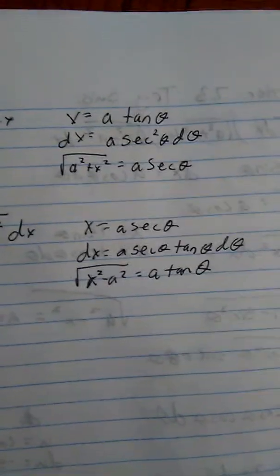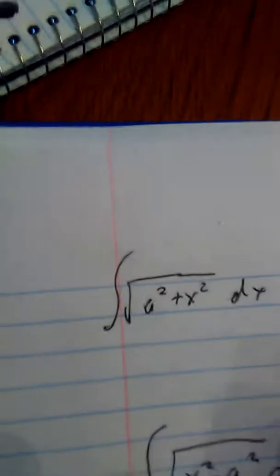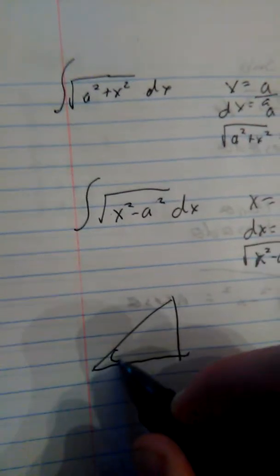Okay, so one last thing I want to share with you is, what do we do if we don't have bounds, and we can't change the bounds from x to a theta? What we're going to want to do is make a triangle. And each one is going to be different, so we'll take this top one for instance. We have x equals a tan theta. So if we divide by a, we're going to get tan theta equals x over a.